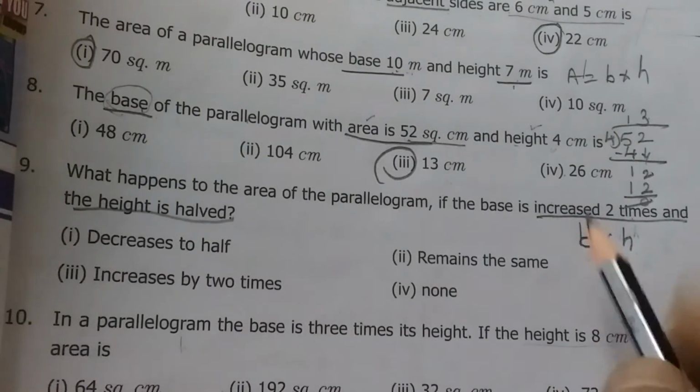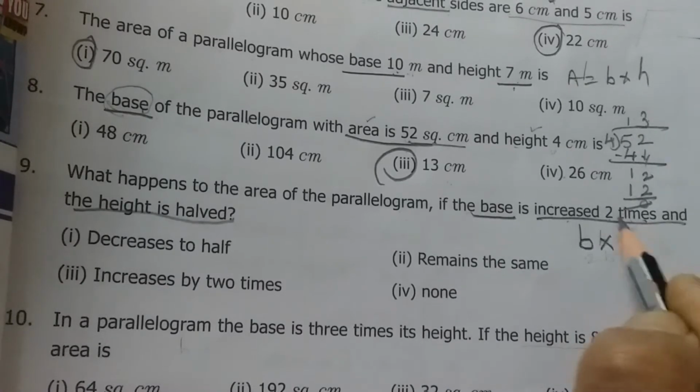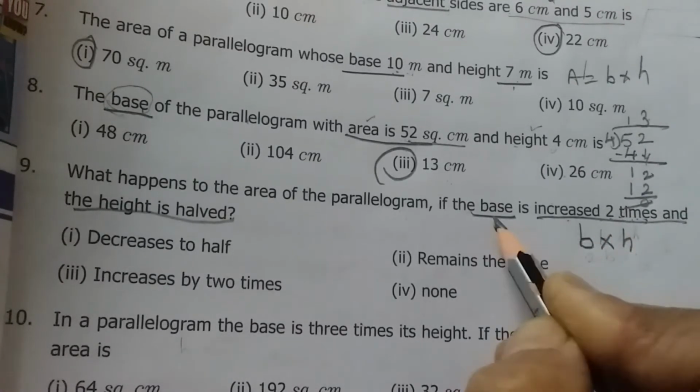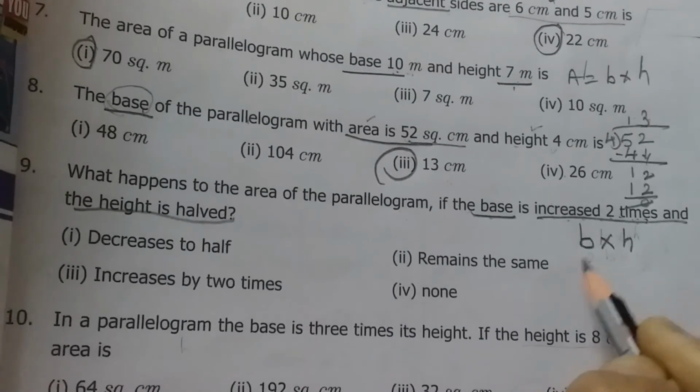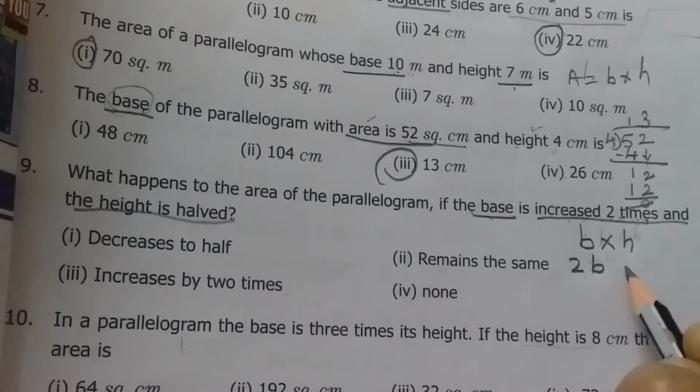Now what happens to the base? Base is increased 2 times. 2 times means multiply by 2. So the base is multiplied by 2. So 2 into b becomes 2b. Base has become 2b into.